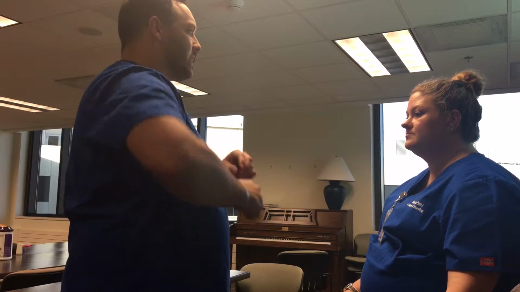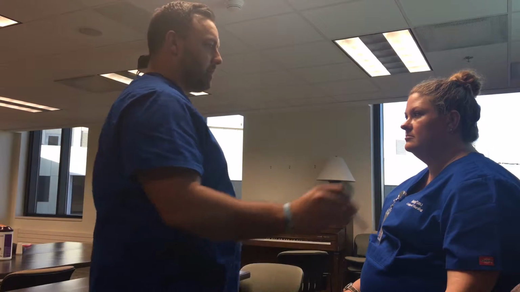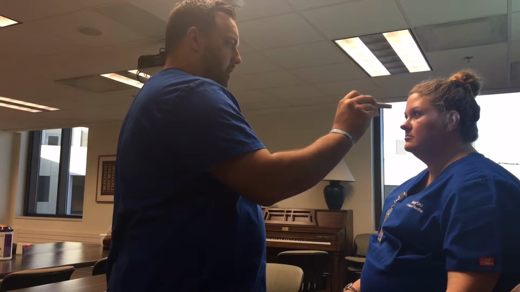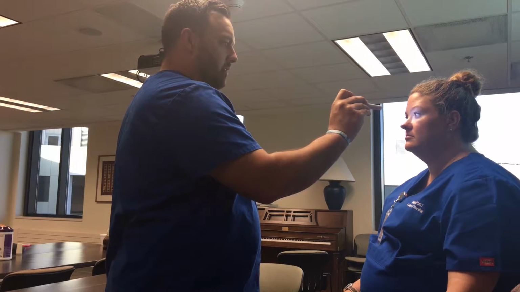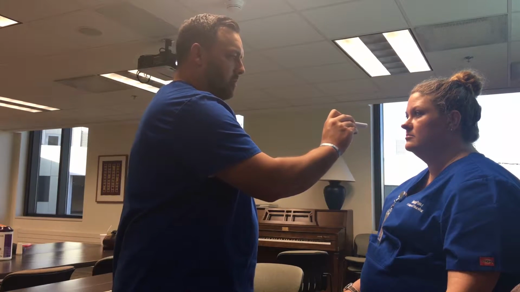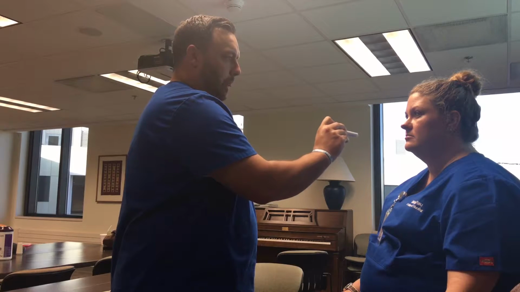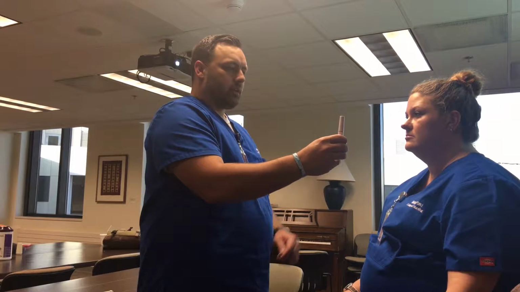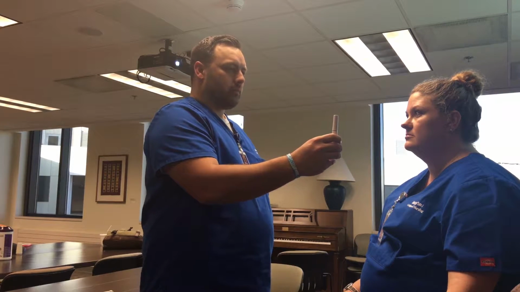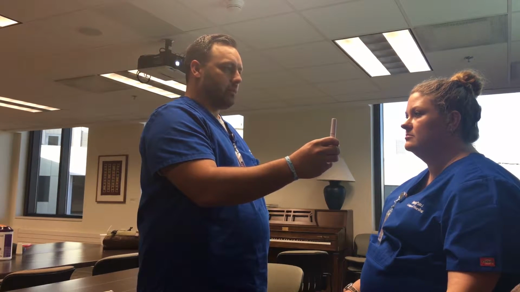And then I have my light pen as well. And I'm checking for direct and consensual constriction in the pupils. And both eyes do react like they're supposed to. So I'll have you look at the edge of the pen there, and then focus on that, and then focus behind me. Okay, back at the pen, and back behind. And her pupils do dilate and constrict like they should.